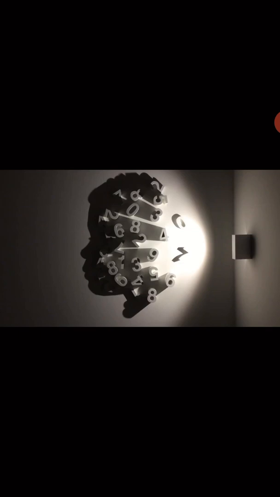Now, are there any uses of shadows to man? Can shadows be used by man? Yes. As you can see in this image, it's an art. It's called shadow art.